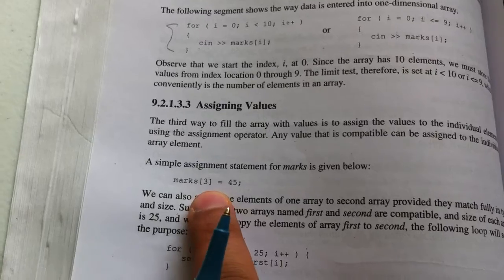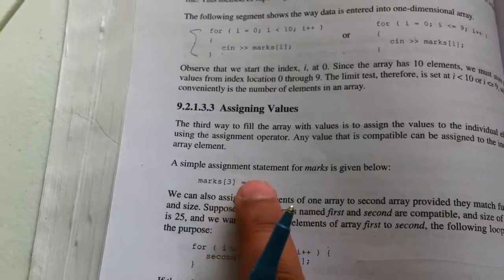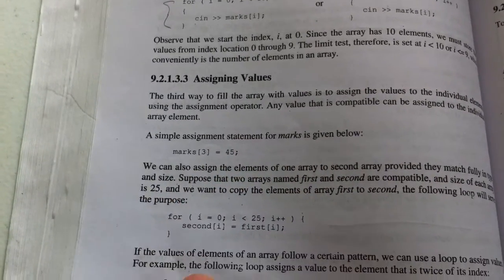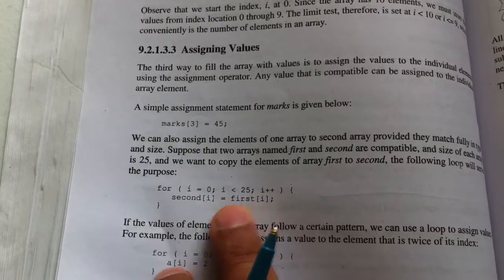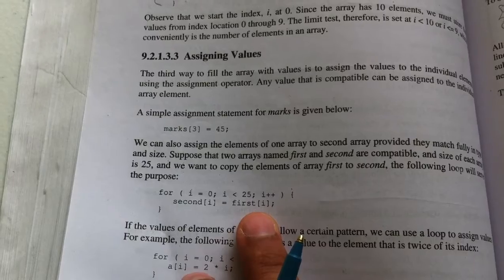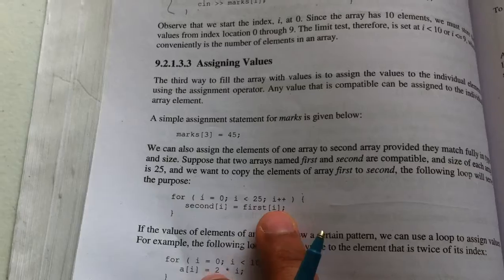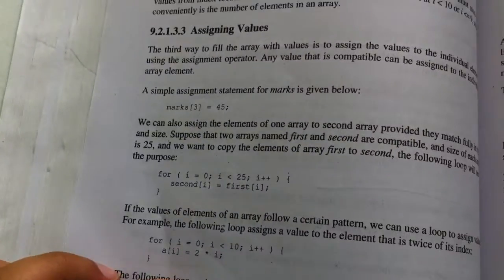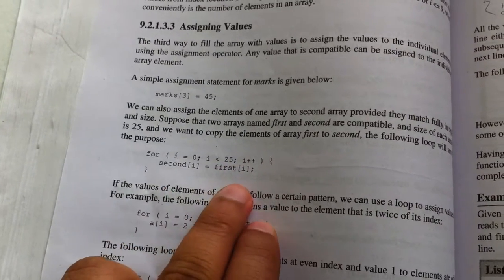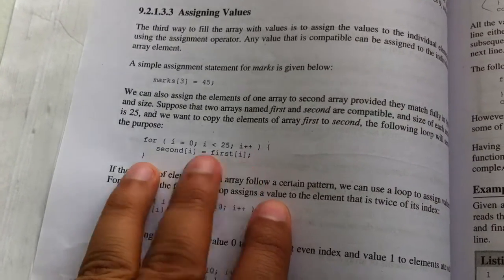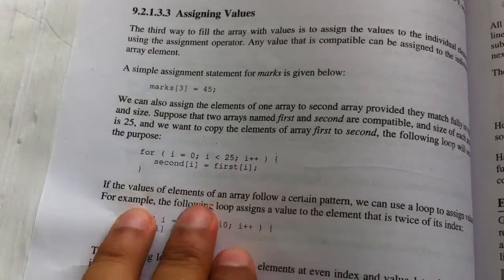And then there's assigning values. You can also assign the values like this in a program. You can just write marks[0], 1, 2, 3 till 9, and assign any value. And you can also assign from one array to another. Let's say you have an array first and another array second. You can put all the values of the elements from first to second this way. Just make sure that the sizes of both arrays are the same, or if they are not the same, make sure it doesn't overflow, else you might end up corrupting the program.